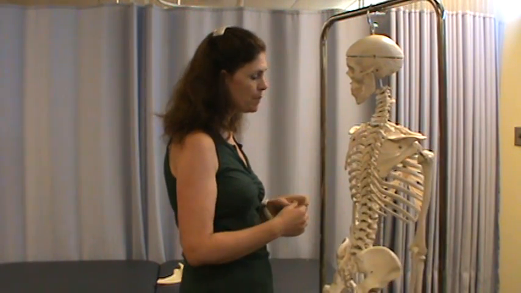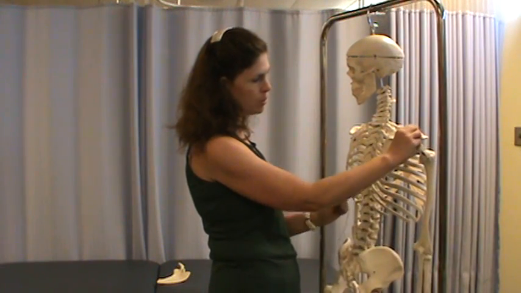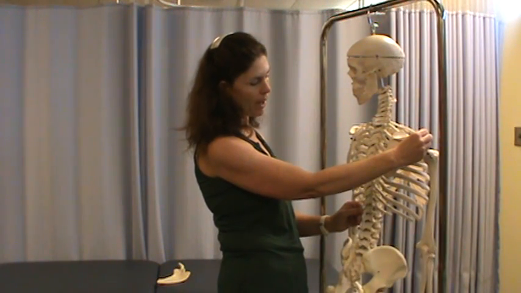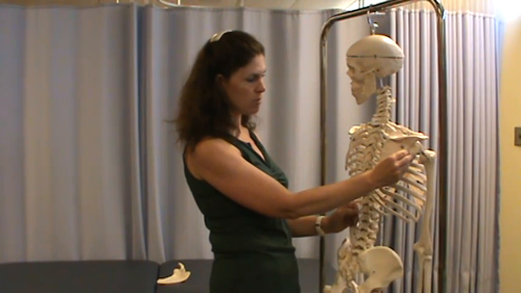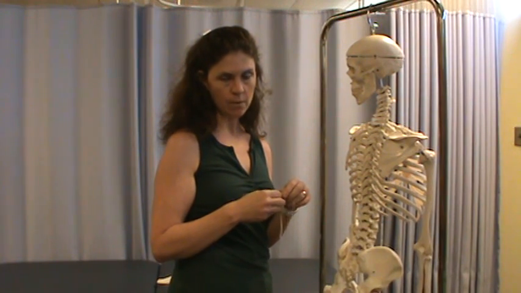And the lower trapezius, okay, it basically has a line of pull like this. So from the spine going up. So it's going to pull the scapula down. It's going to be a depressor. It's also going to upwardly rotate the scapula. Both the upper trapezius and the lower trapezius upwardly rotate the scapula.